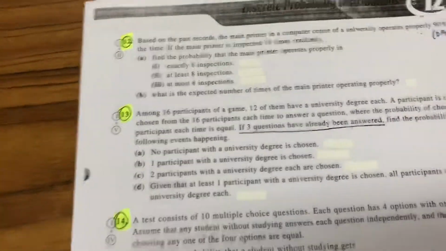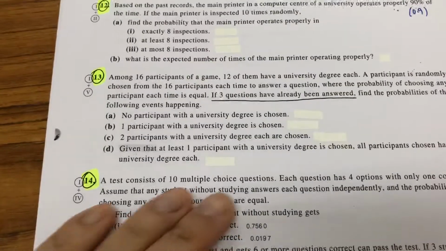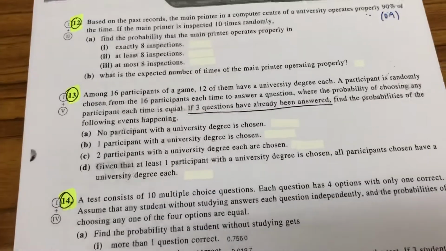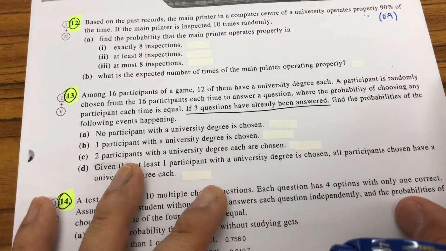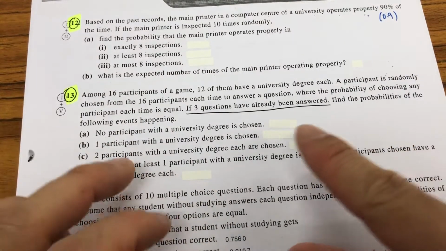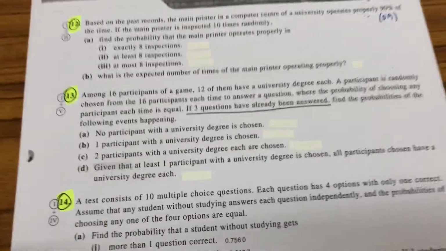And then let's look at number 13. You may now push the pause button and try to figure it out by yourself.